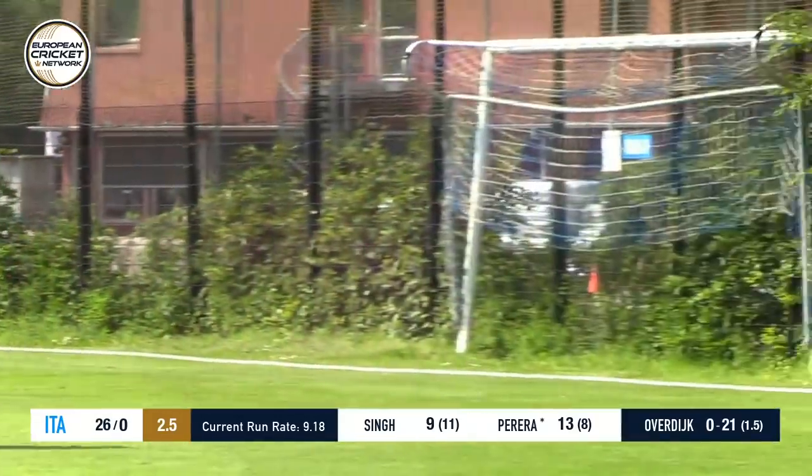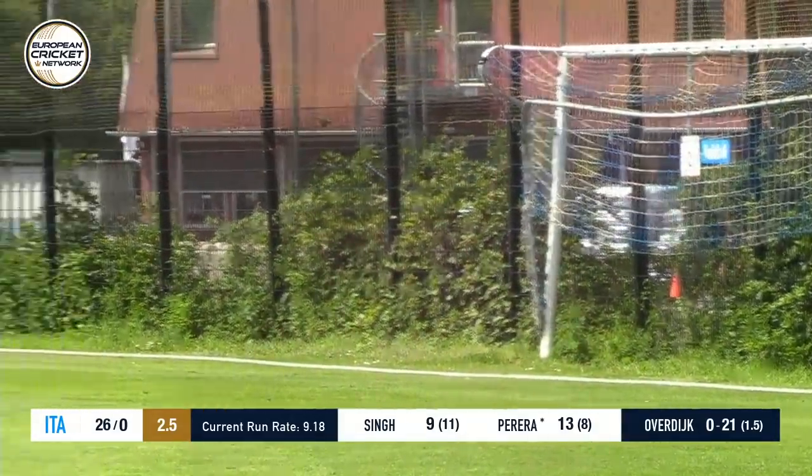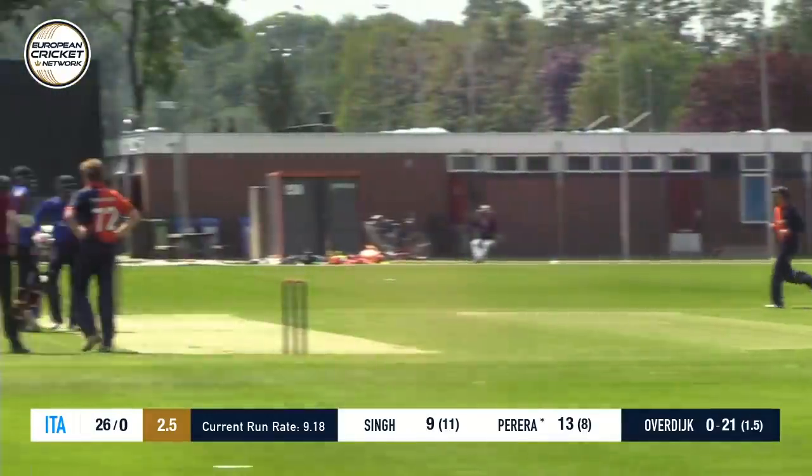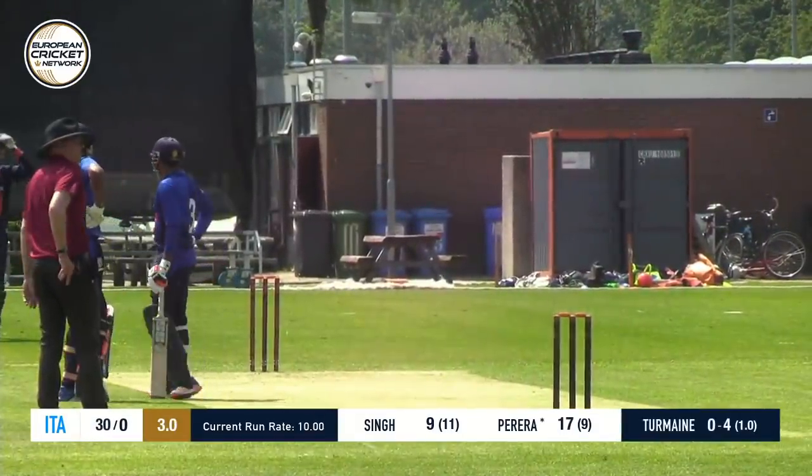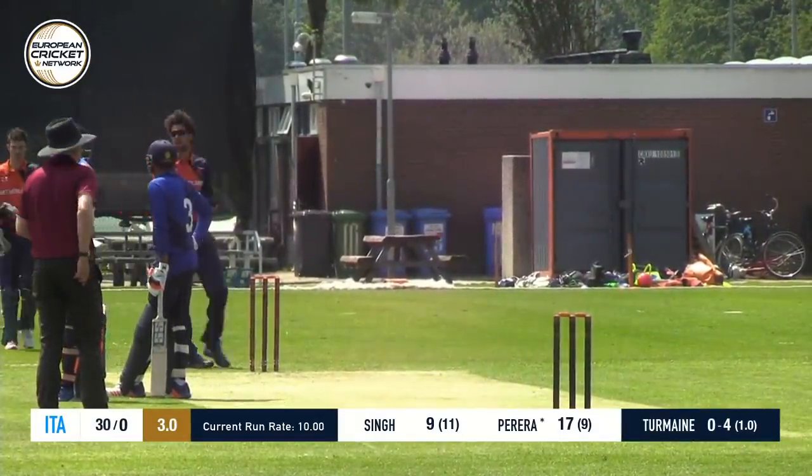Swats at that one, hard and long, into the gap, one bounce, 4 runs. Very good over this one for Italy, 17 runs so far. Oh, and that's it, so 17 runs off the over. That surely got them ahead.